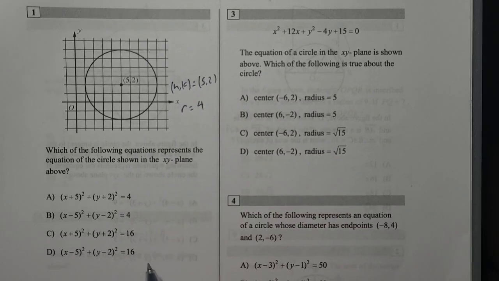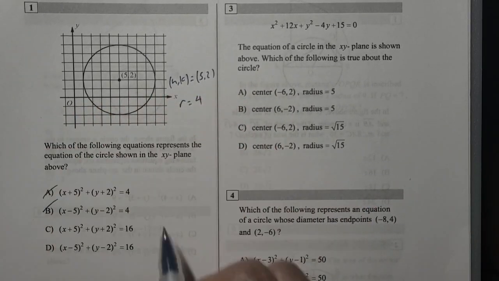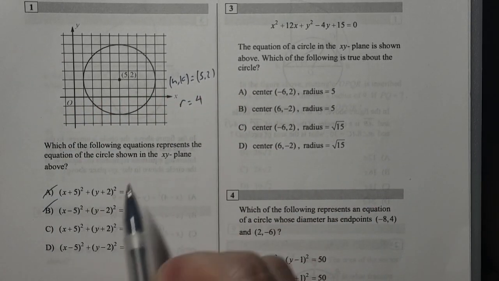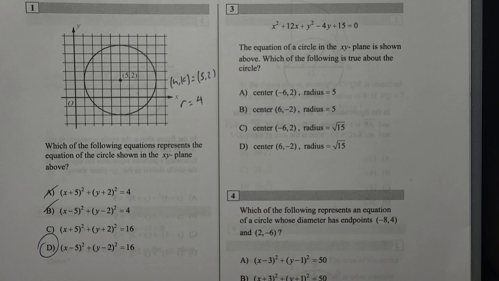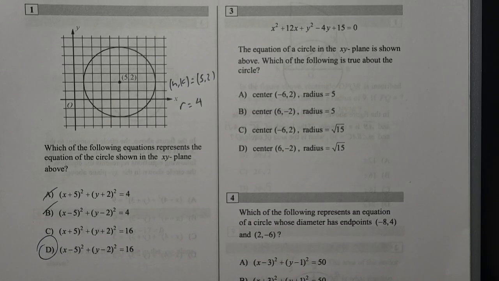So your r squared should be 16, so you can already eliminate these two. And then it's x minus h, so (x minus 5) squared, plus (y minus k) squared, so (y minus 2) squared. Answer is D. Okay, this might be a short video.